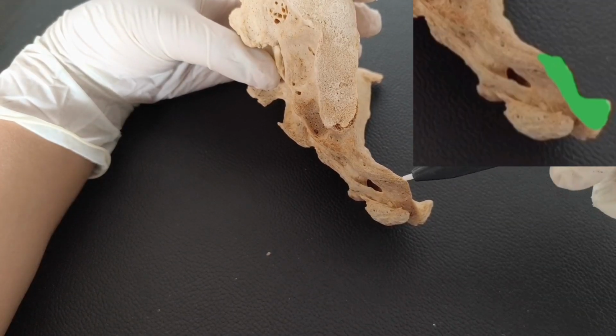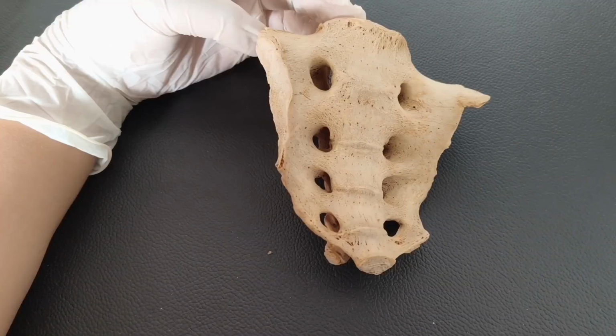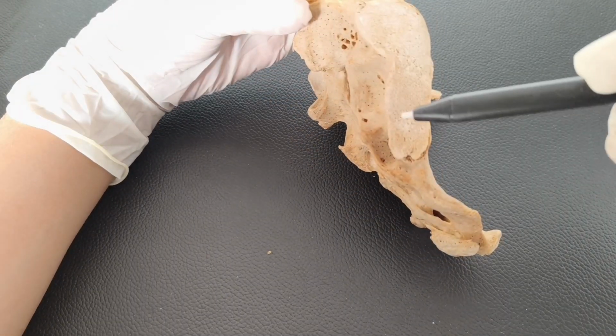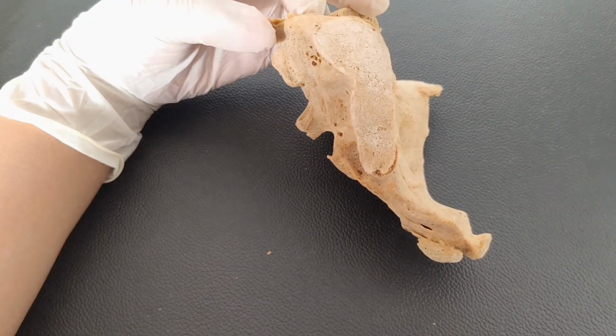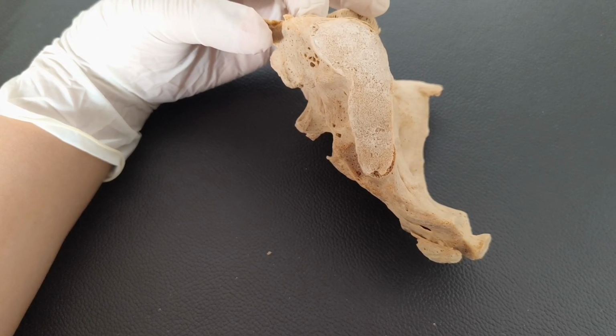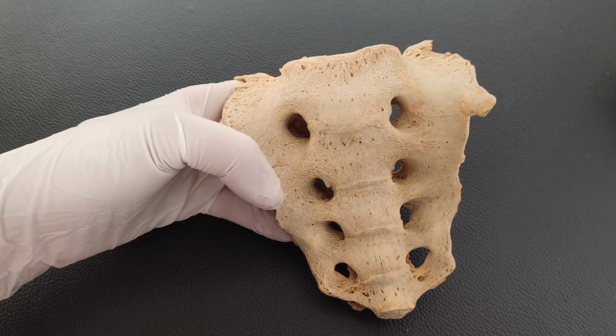On the inferior lateral angle, we have lateral sacrococcygeal ligament. So on the lateral aspect, we have the interosseous sacroiliac ligament, gluteus maximus muscle, sacrotuberous ligament, sacrospinous ligament, coccygeus, and lateral sacrococcygeal ligament.